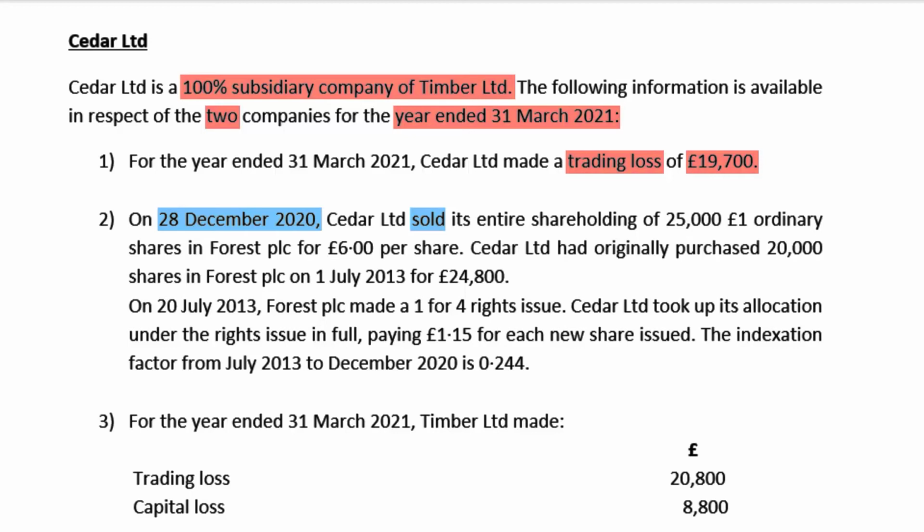So disposal proceeds, sold. That's what the alarm bells should be ringing in your head when you see "sold". Cedar Limited sold its entire shareholding of 25,000 ordinary shares in Forest PLC for £6 per share. So disposal proceeds would be 25,000 multiplied by £6 per share.